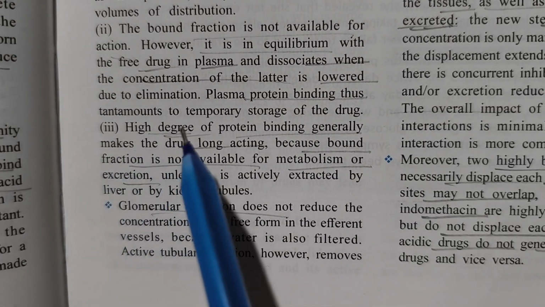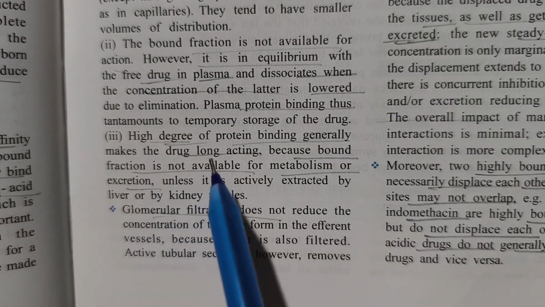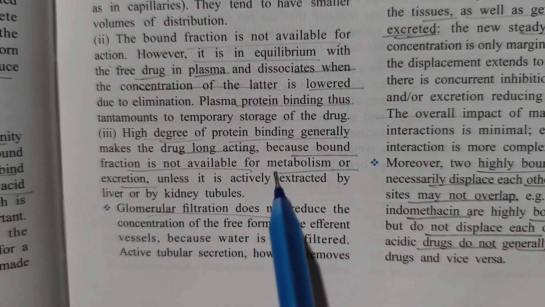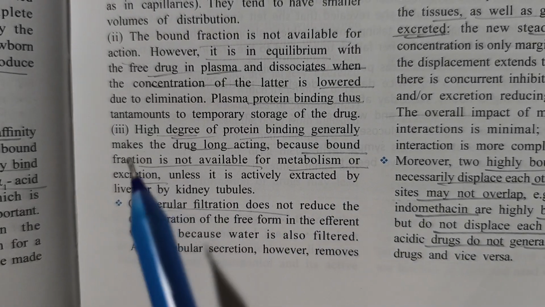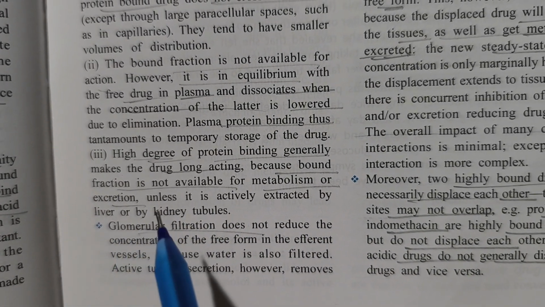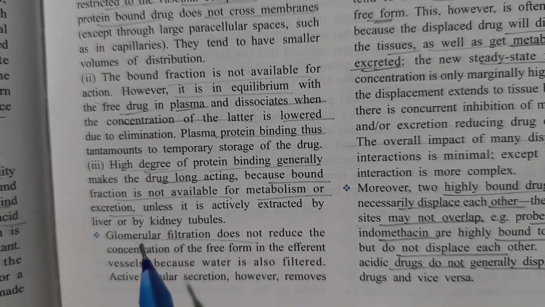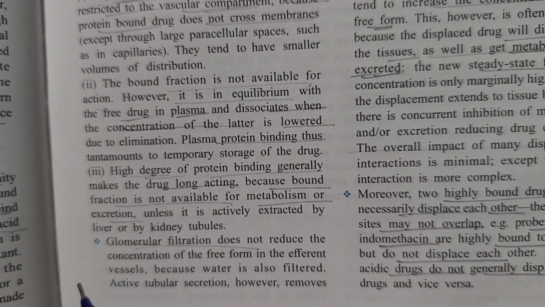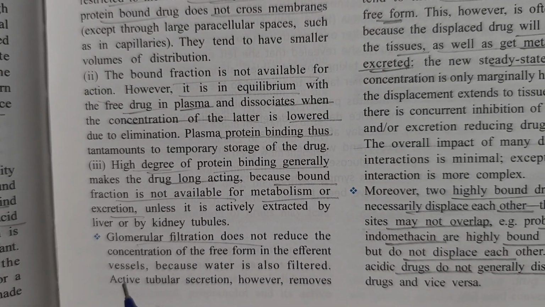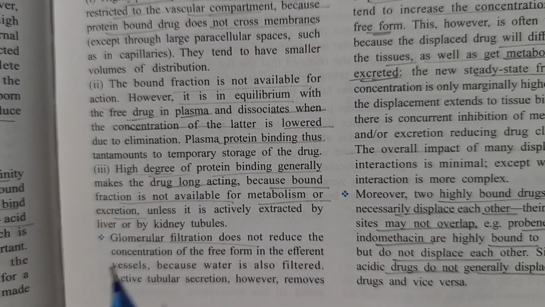Third, a high degree of protein binding generally makes the drug long acting because the bound fraction is not available for metabolism or excretion unless it is actively excreted by the liver or by kidney tubules. Glomerular filtration does not reduce the concentration of the free form in the afferent vessels because water is also filtered.